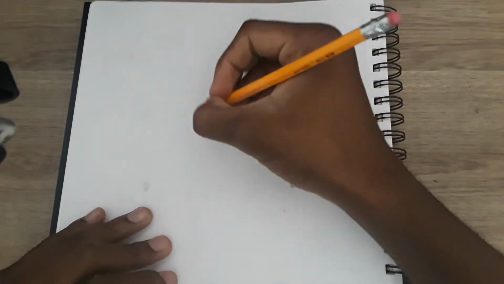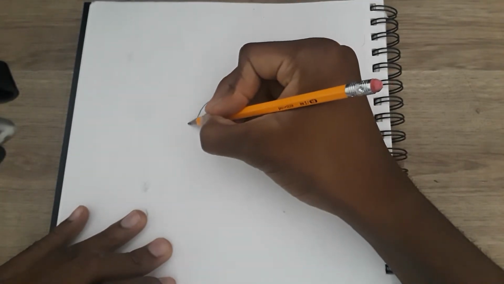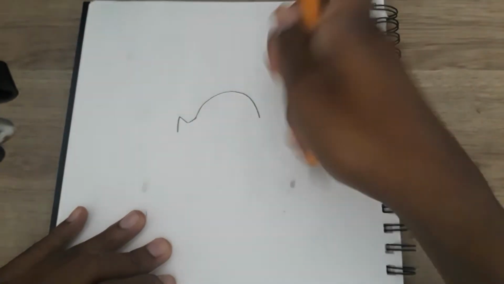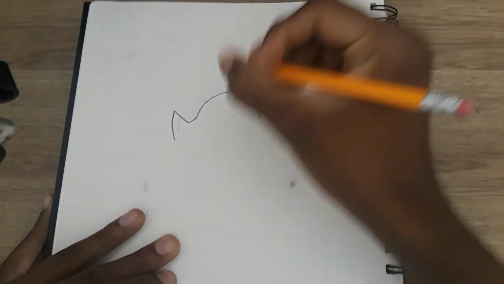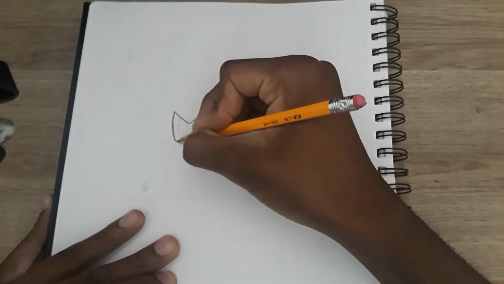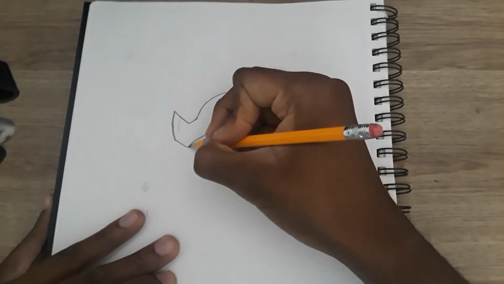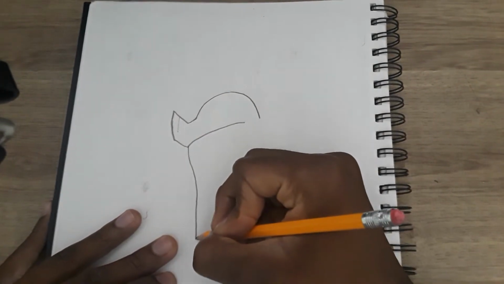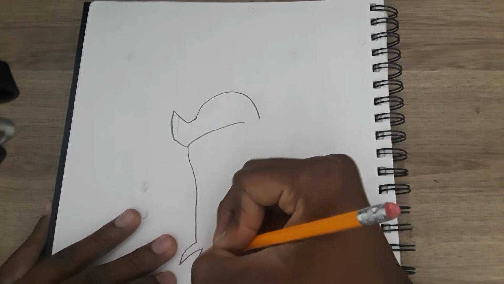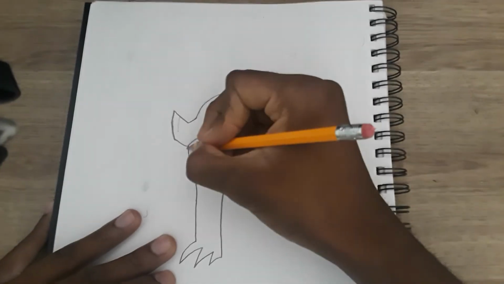There's a lot of monster designs, and when I draw this today, and one, two, eight. Draw like that.